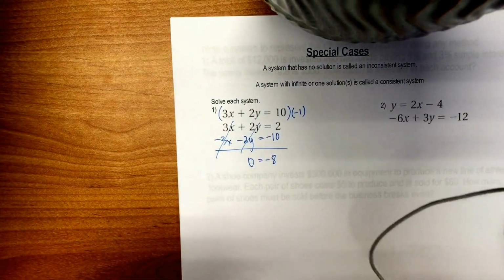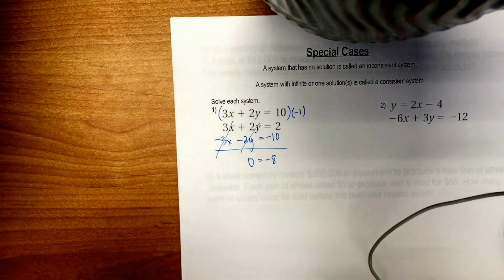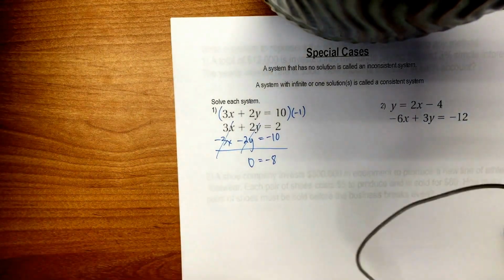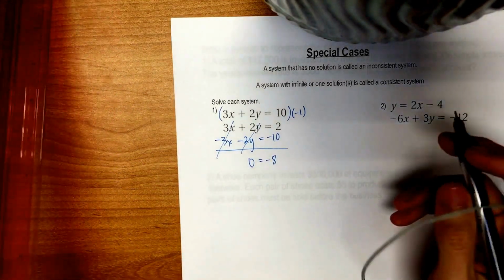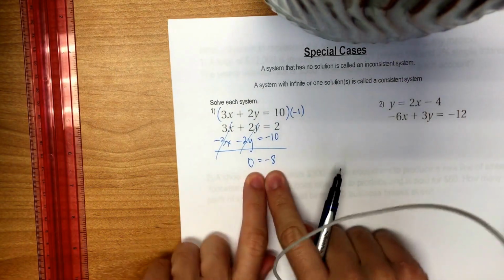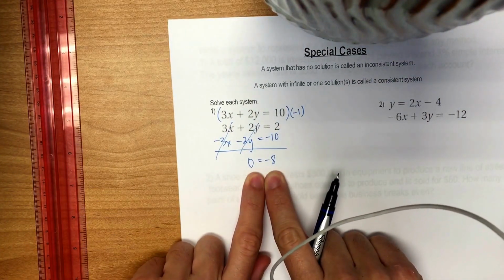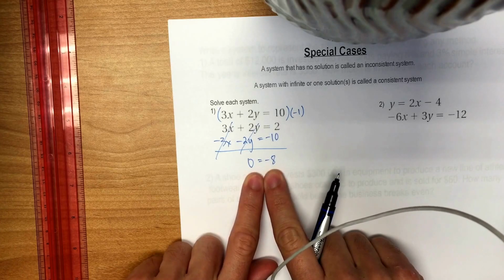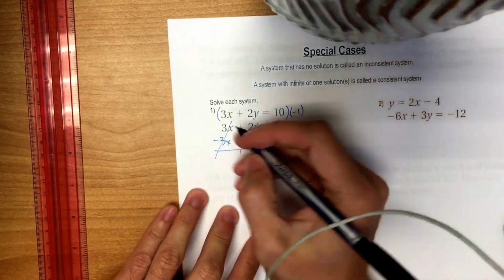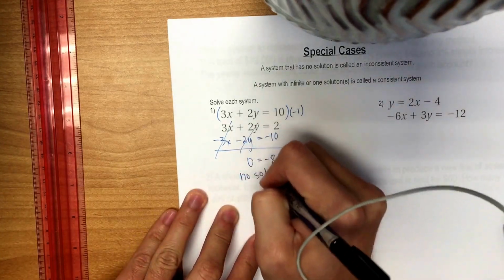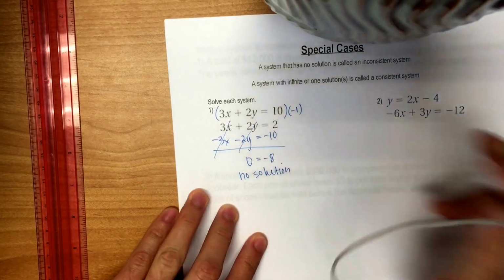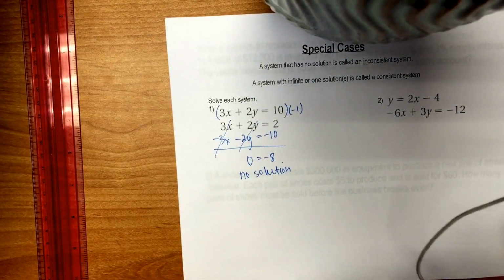there are only two possibilities. Either the answer is infinite solutions or the answer is no solution. So your infinite solution case would be if this was a true statement. Now, obviously, this is not a true statement. This is a false statement, which means that this system has no solution. If I were to graph these two lines, they wouldn't ever intersect.